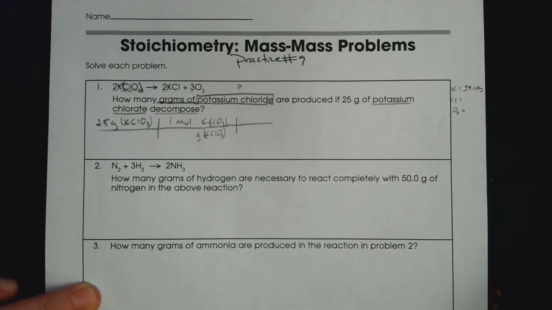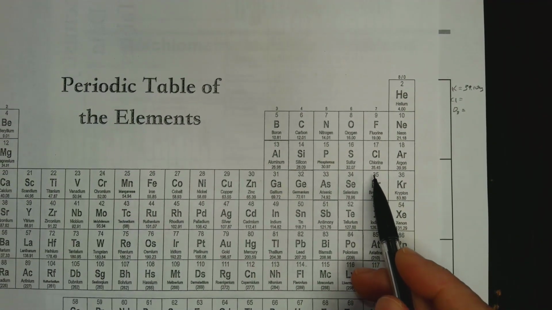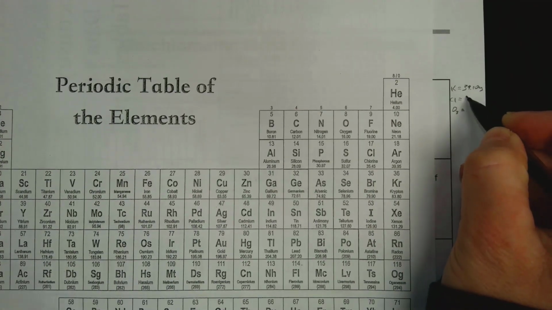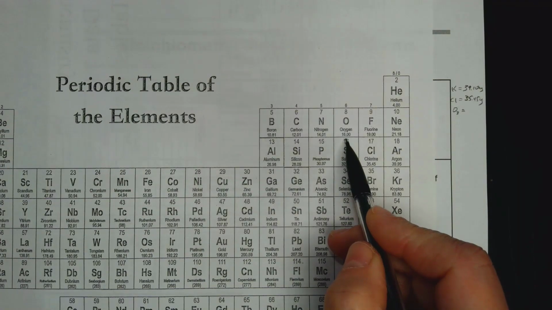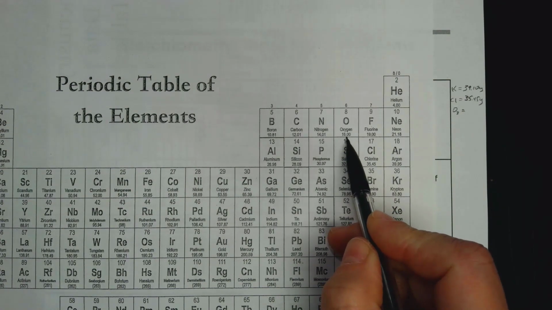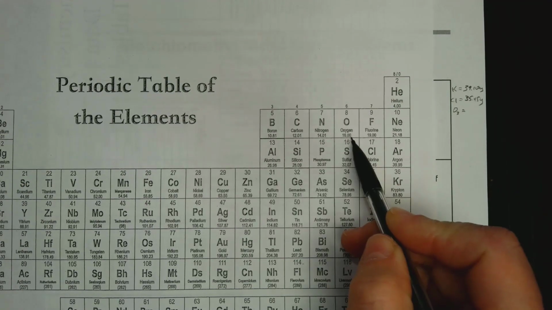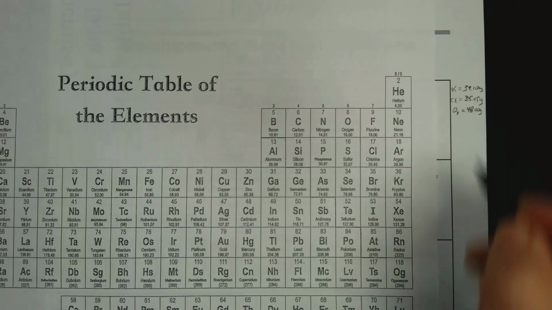I have to do the same thing with chlorine, so I'm going to come over here to my second to last column. I'm going to find chlorine, and I'm going to see that its mass is 35.45 grams, and that's what I'm going to write right here, 35.45 grams. And then finally, I have oxygen, and oxygen has a mass of 16 grams. But remember, I've got a subscript of 3, which means I have to take 16 times 3, and if I do the math on that, it's going to be 48.00 grams.